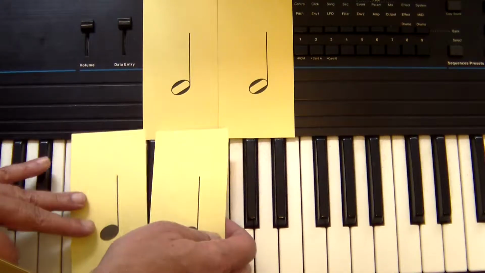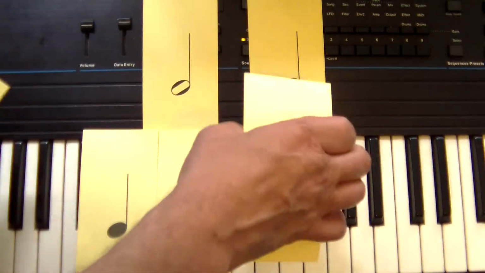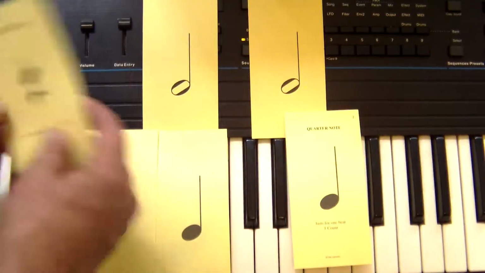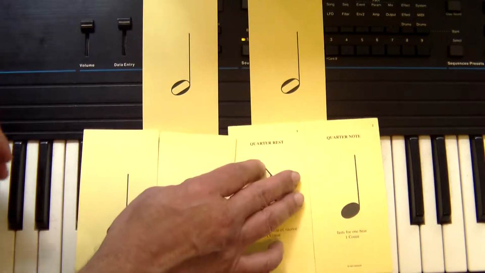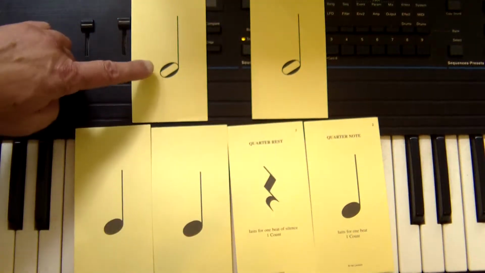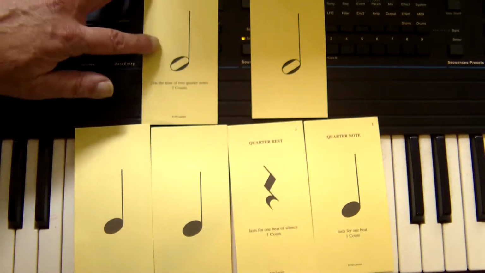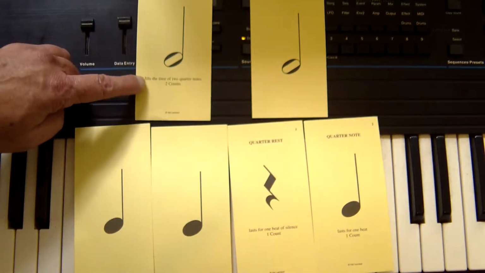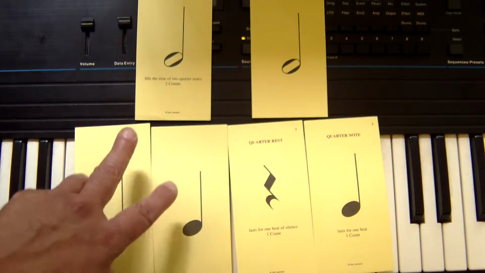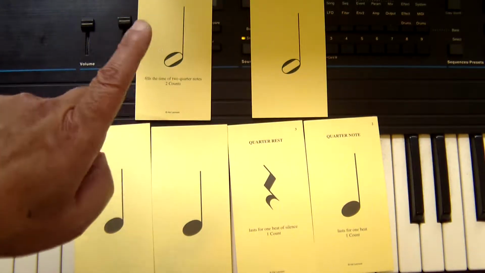Let's look at what's going to really happen here. I'm going to spread these out. This will give us a good representation, right? Okay, here are our quarter notes, and now look what's happened. These are called half notes. And if I turn over my card, we find out that a half note fills the time of two quarter notes. It lasts for two counts.